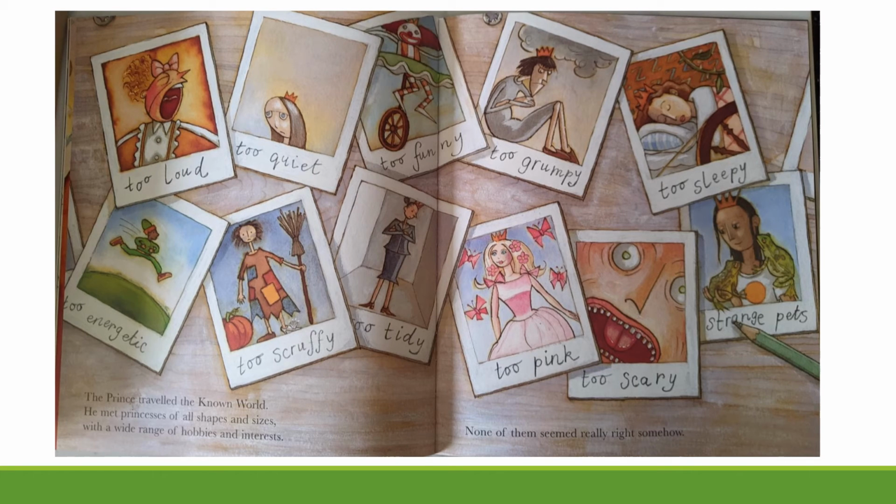The Prince travelled the known world. He met princesses of all shapes and sizes, with a wide range of hobbies and interests. None of them seemed really right somehow. Let's look through these princesses.